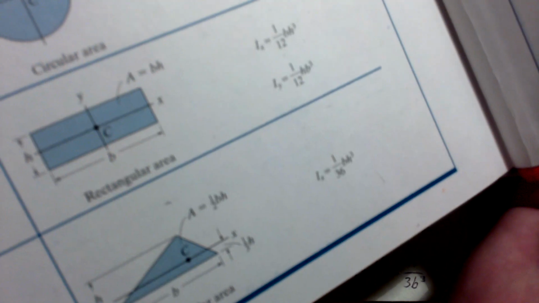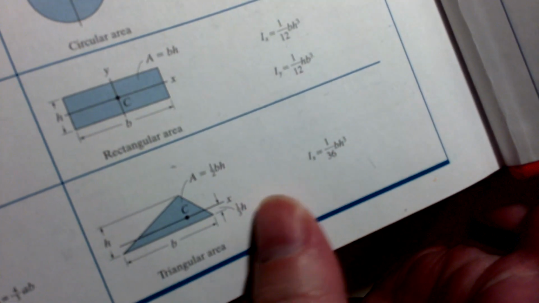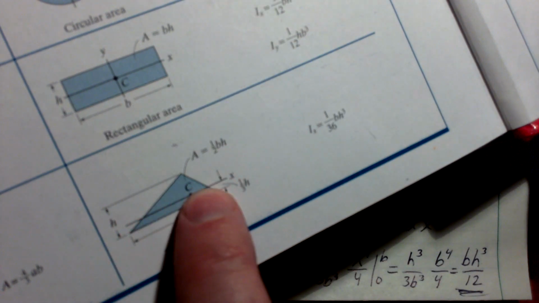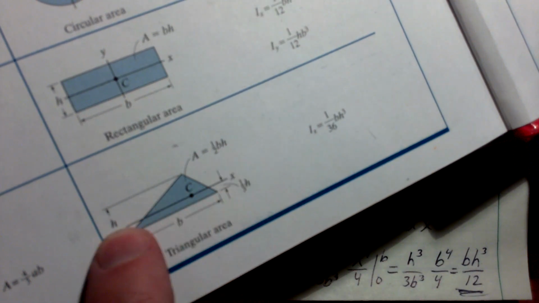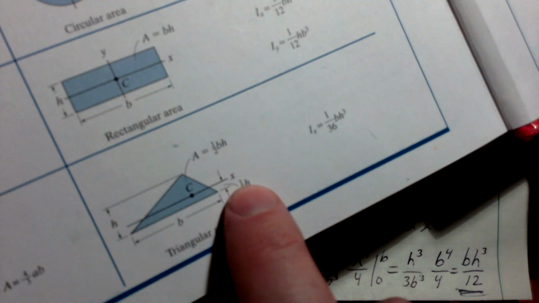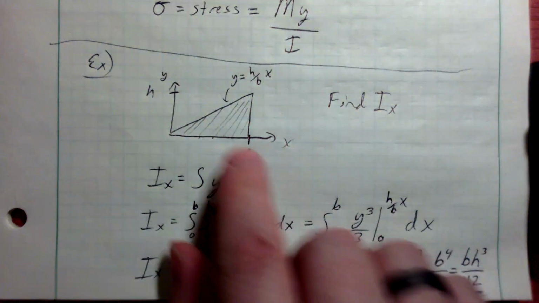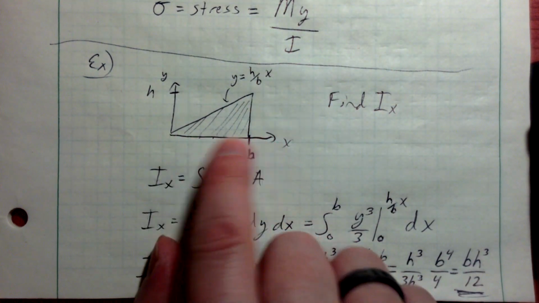Now I can't get everything in there, but notice for a triangle, Ix is 1 over 36 bh cubed, which is not what we got, but notice they're saying that's about the centroid axis. They're calling this the x-axis, the x-axis passing through the centroid, 1/3 of the height above. So it's actually different because we calculated the rotation about this x-axis.